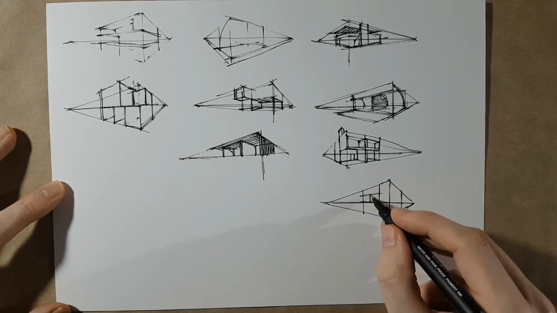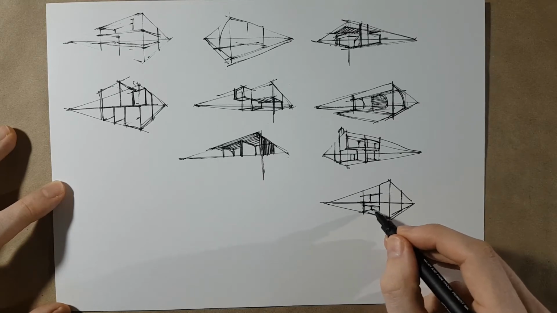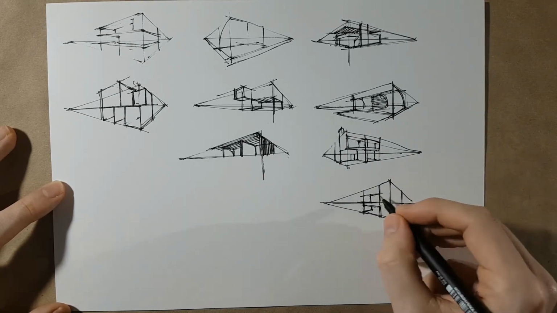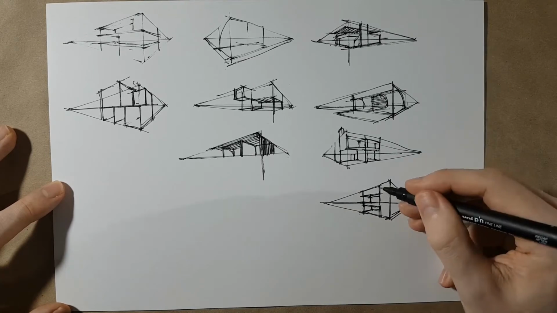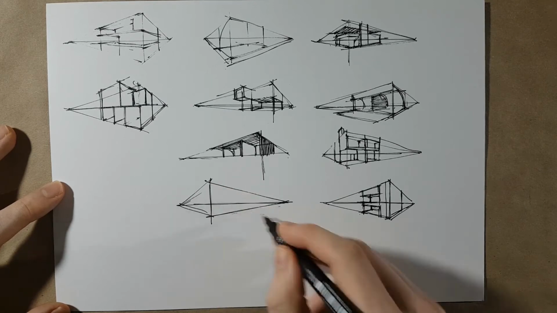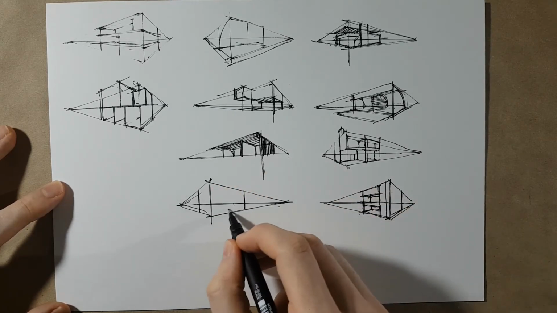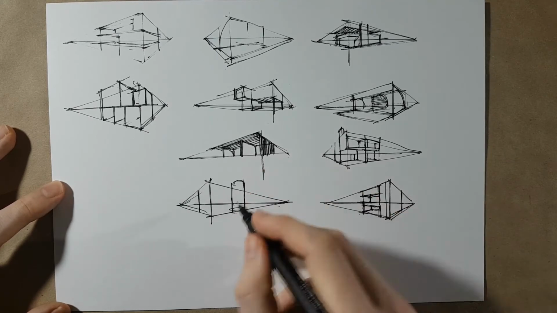So I'm using a 0.5 pen for doing these quick drawings. I like to sometimes start out with a pencil, but the pen helps you with developing your accuracy and confidence with your quality of line, with just hitting it in one pass.